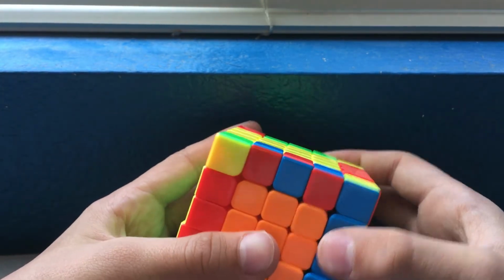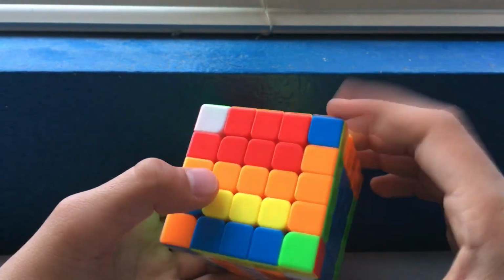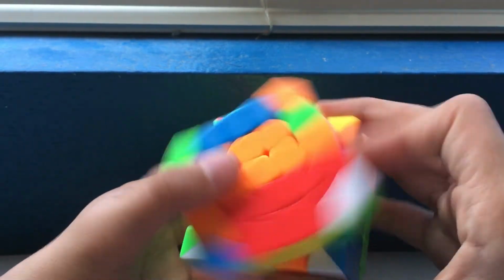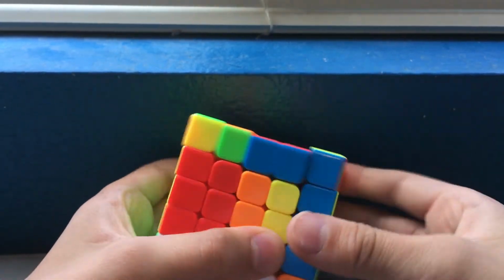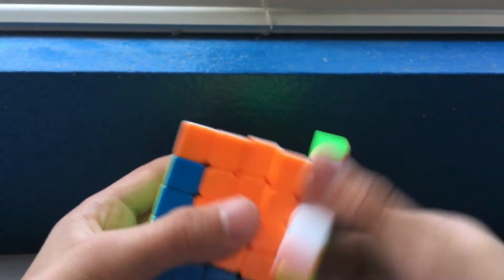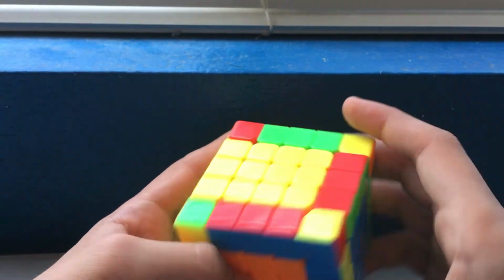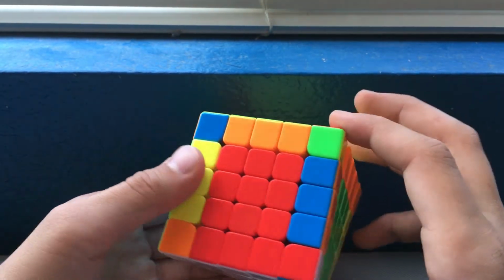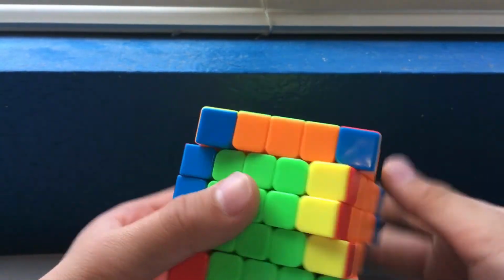So you need to do a small r prime, U2, small l, F2, small l prime, F2, small r2, U2, small r, U2, small r prime, U2, F2, small r2, F2. Now that should solve it. If it didn't, you probably just did something wrong, but that is edge parity. Now you just solve like normal 3x3 like this.